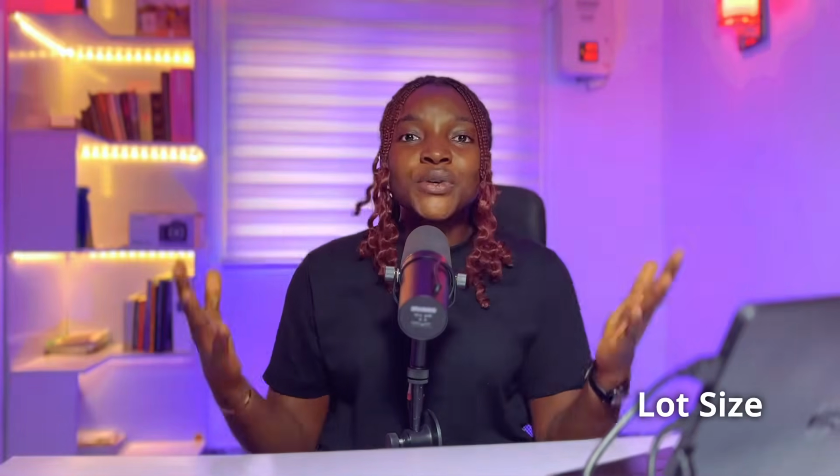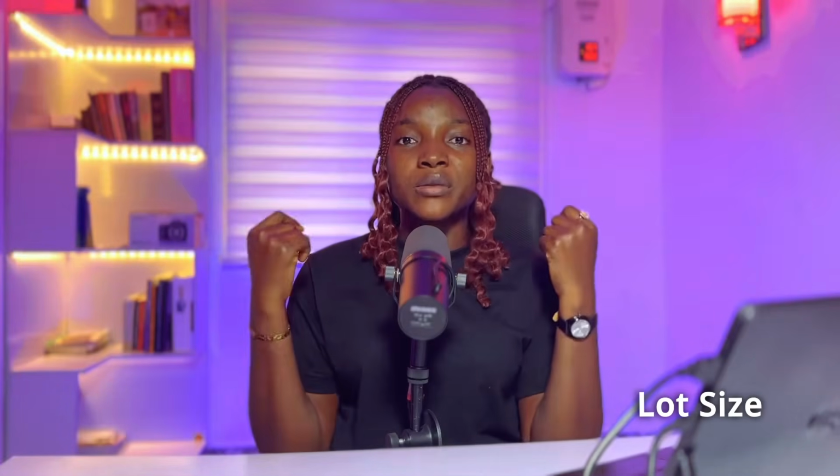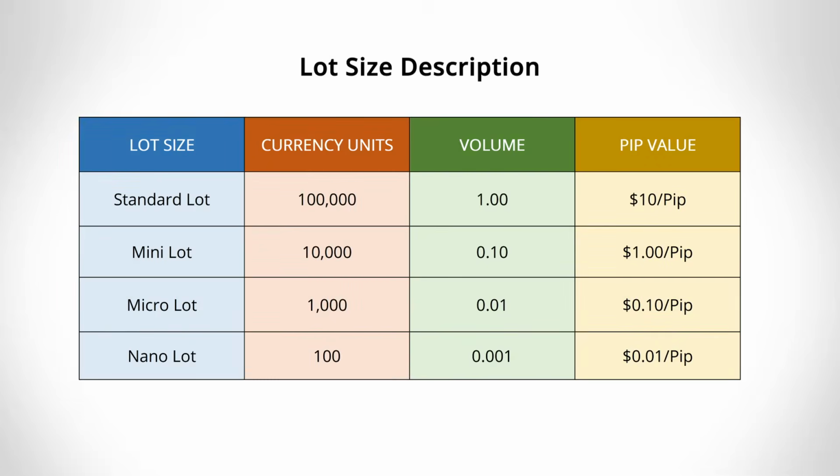Another place where many beginners go wrong is their failure to control their lot size. Using a big lot size can wipe out your accounts fast, so always control your lot size to match your risk percentage. And yes, sometimes using a large lot size means that you are probably over leveraging, so you don't want to over leverage. So use a lot size that matches your risk percentage. That way you can control your losses in case the market does not go in your favor.